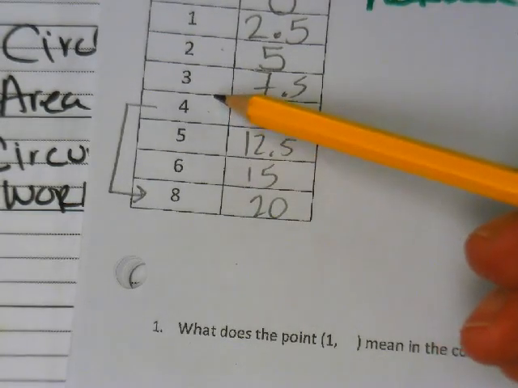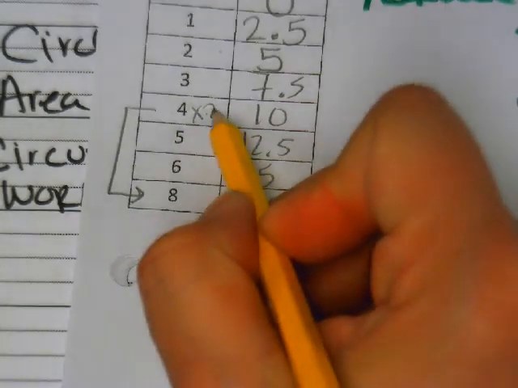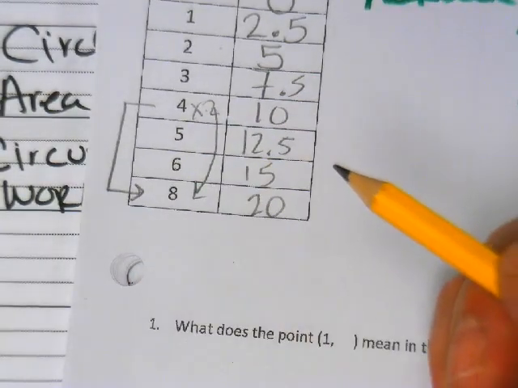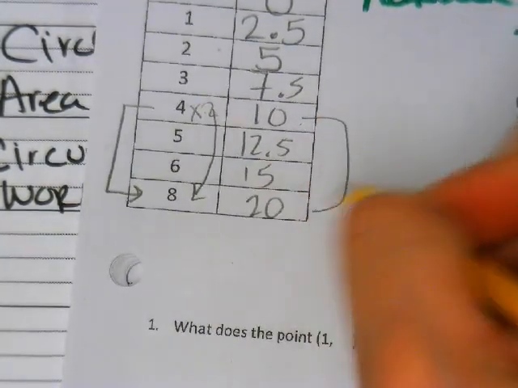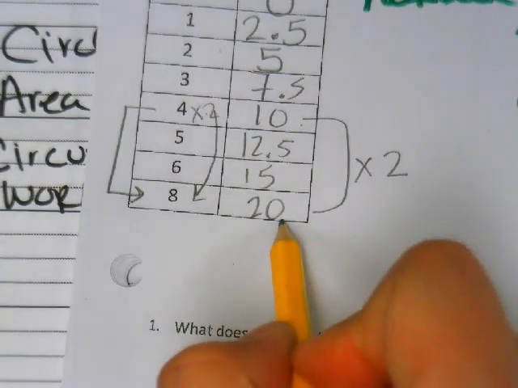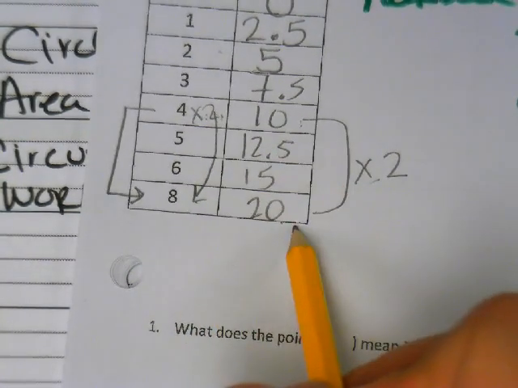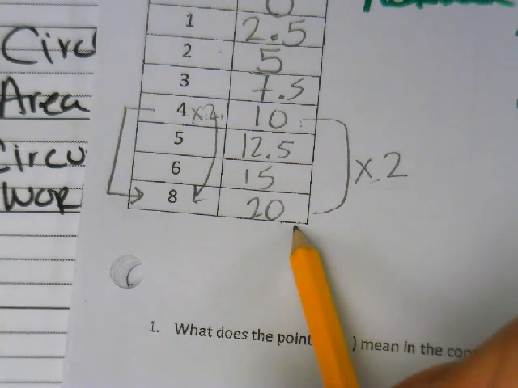Pick a pair that you know. I know that 4 times 2 gives me 8, so I take this answer and multiply it by 2. Because it's proportional. So if you don't want to deal with 2.5 plus 2.5 plus 2.5 plus 2.5, you can do this.